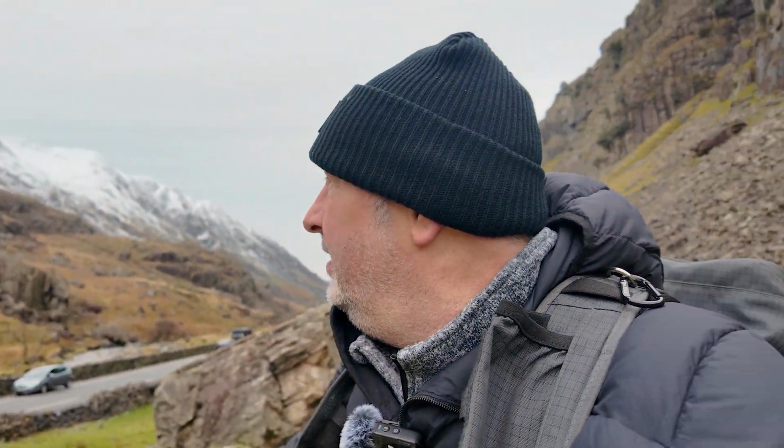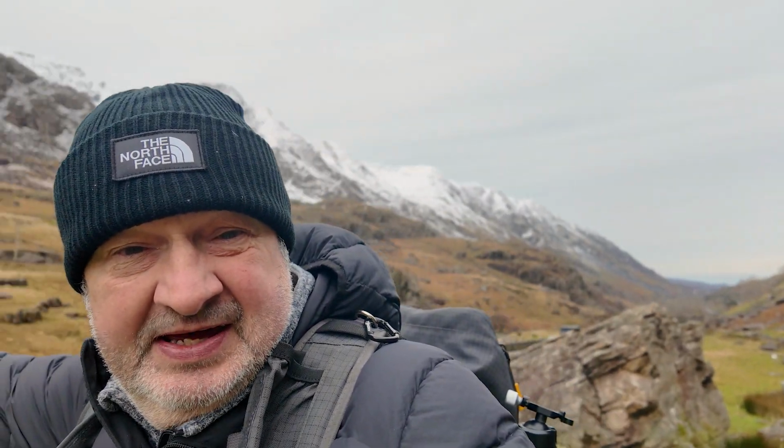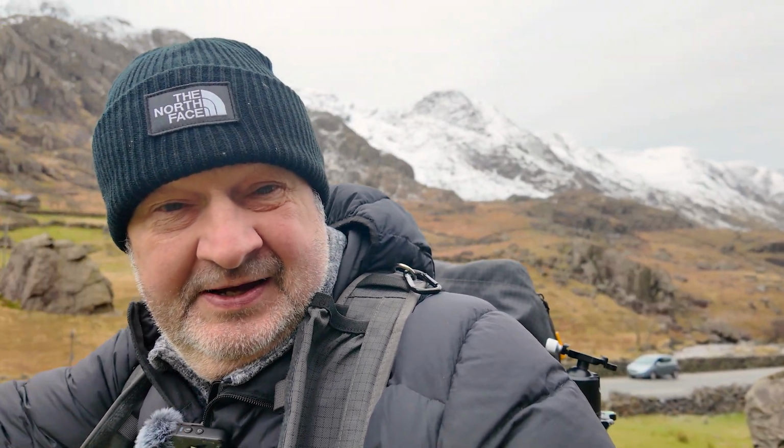Okay, so this morning I've come down to Nant Peris. Got a couple of ideas that I want to do, and like you can see behind me, got some nice snow on the mountains. I did drive here yesterday just to check the area out. Look at that peak behind me there. That looks really beautiful.